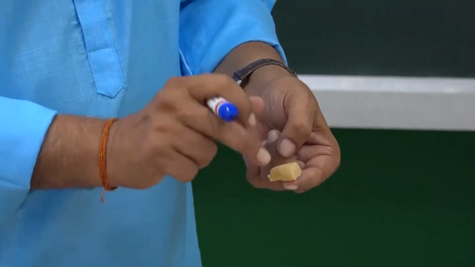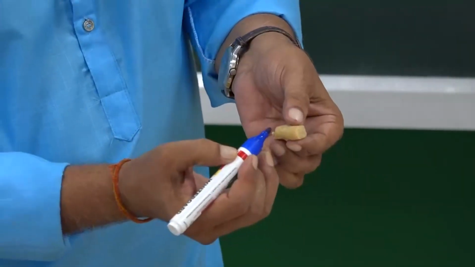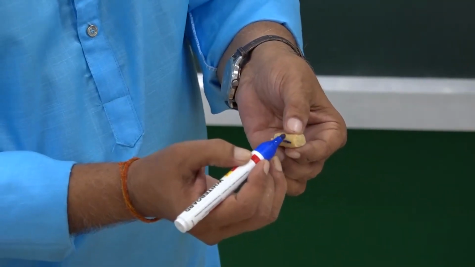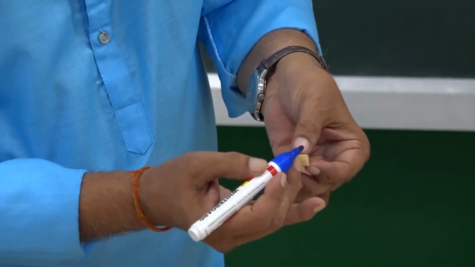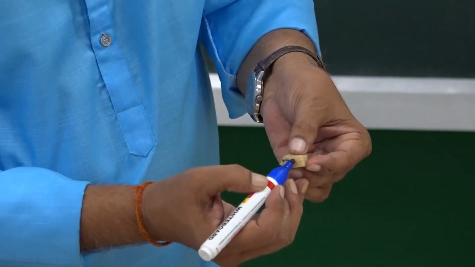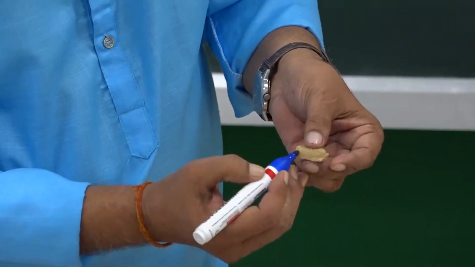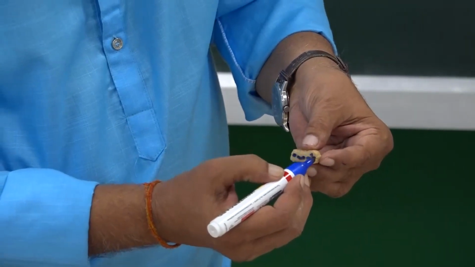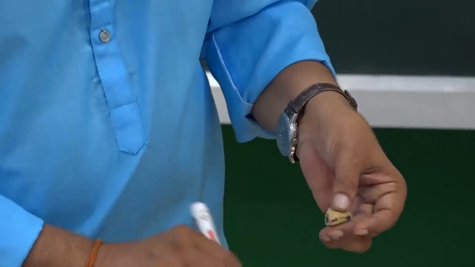So this is also equivalent to a current loop. So I can draw the current this way, anticlockwise of course. Here the current is going in this direction, then here the current is going in this direction, and here the current is going in this direction. It bends this way, and finally the loop is completed.